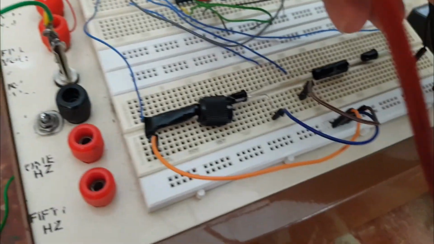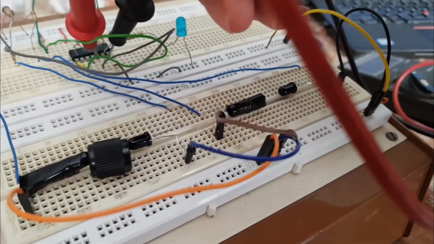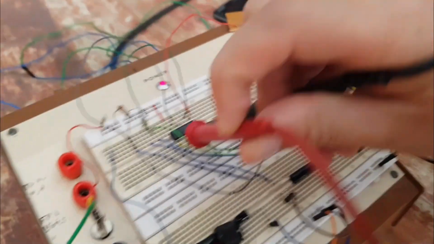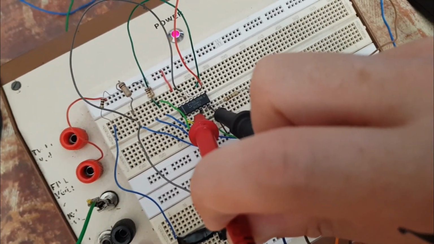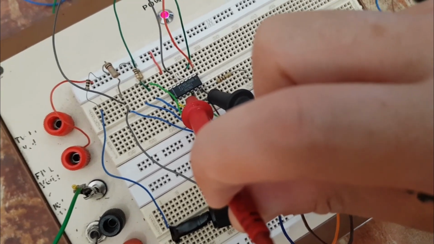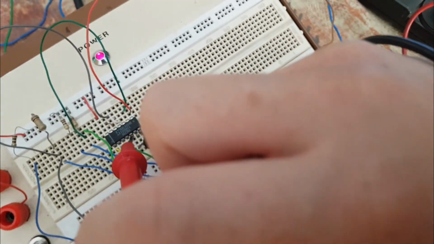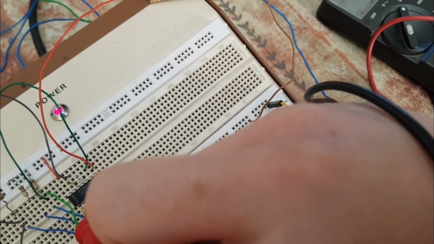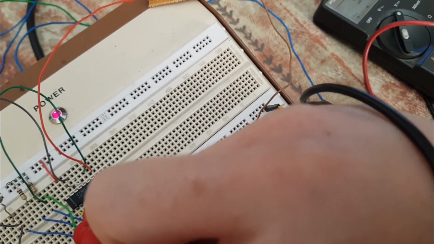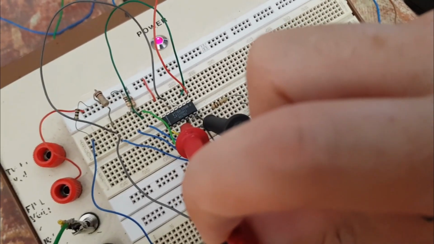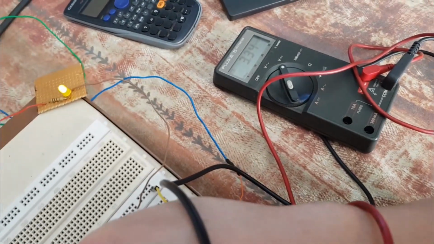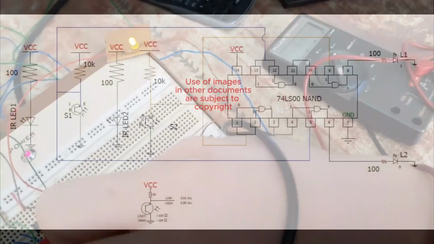This might be a bit difficult to see, but I have blocked off the S1 and the blue LED is off, and I'm now measuring the input signal that should be given to pin 5 and pin 14 and 13, and we should get 3 volts going through to the quad NAND.